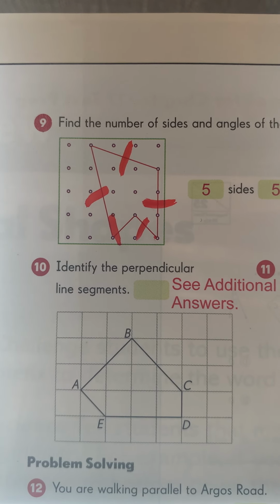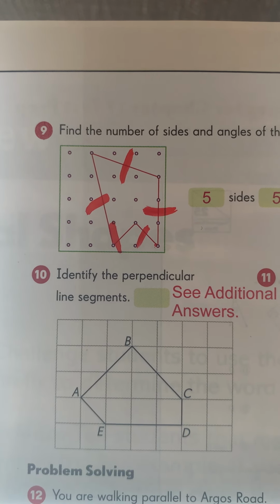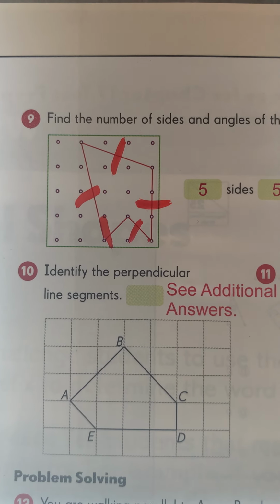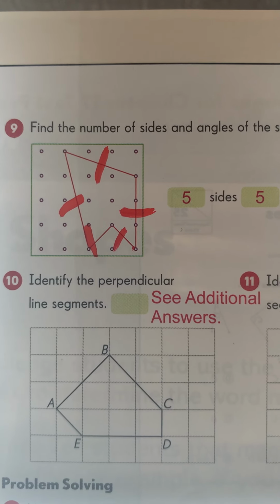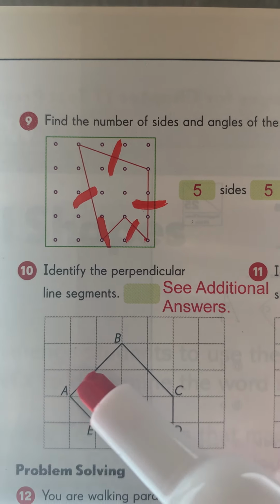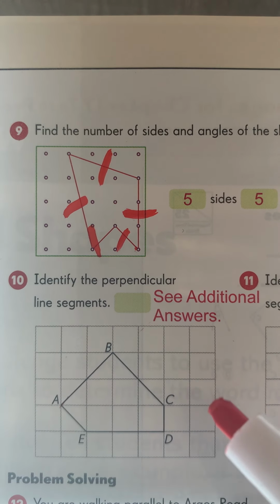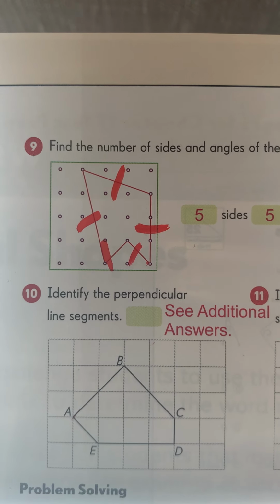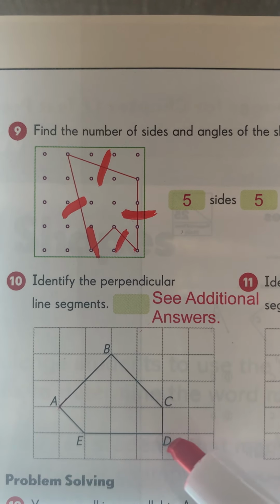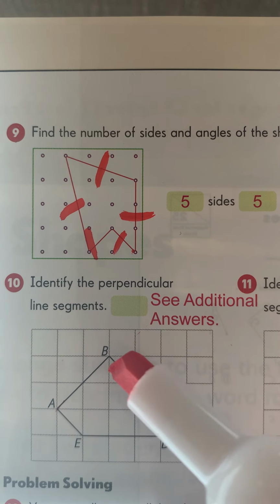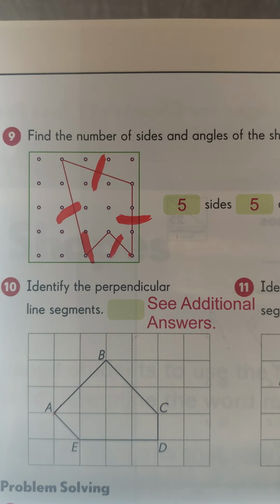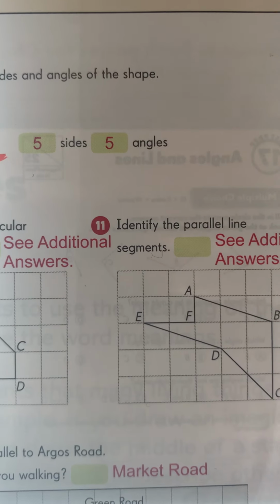Number 10, identify the perpendicular line segments. Okay, so what you can do here is, we'll pause the video and try it out. You could have AB and CB. You could have ED and CD there. You could have AB and AE as well. All right, now look over here.